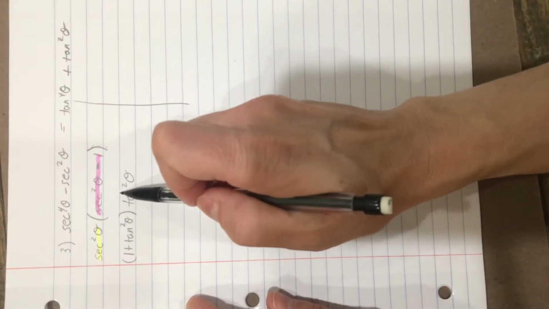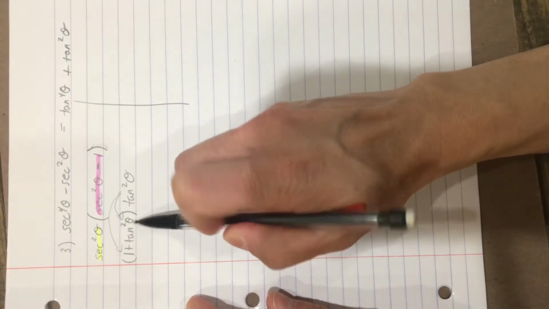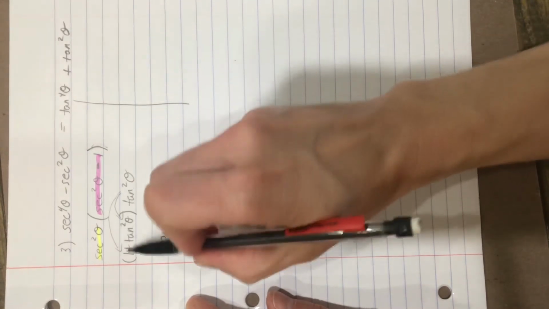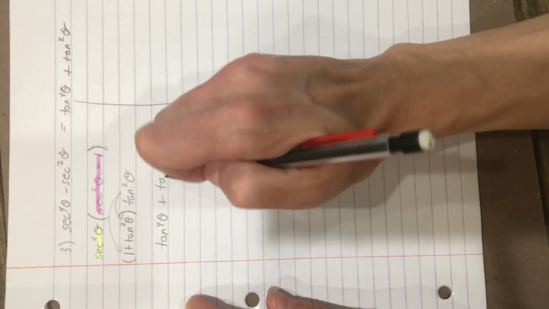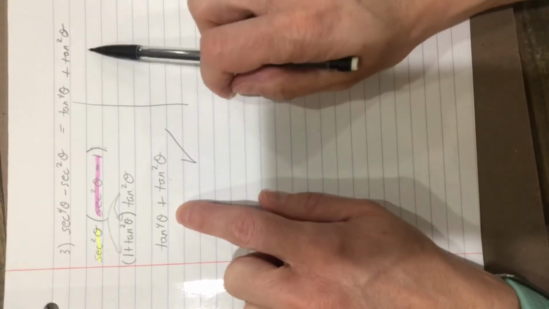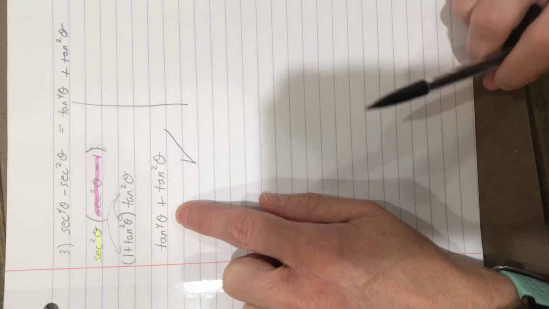Now let's distribute. If I distribute this tan squared, I'm getting tan squared times tan squared, which is tan to the 4th theta, plus tan squared times 1 is tan squared theta, and I am verified. My left looks exactly like my right. Alright.